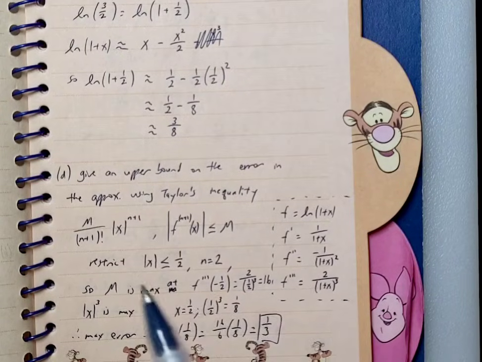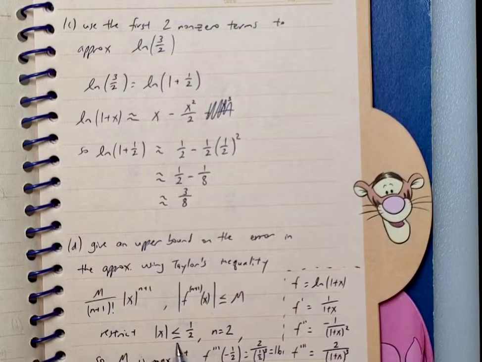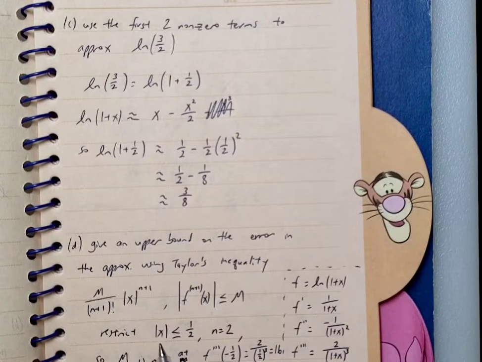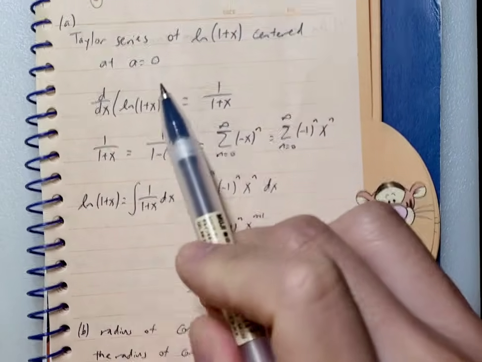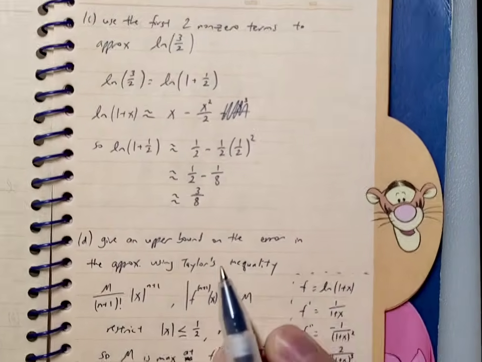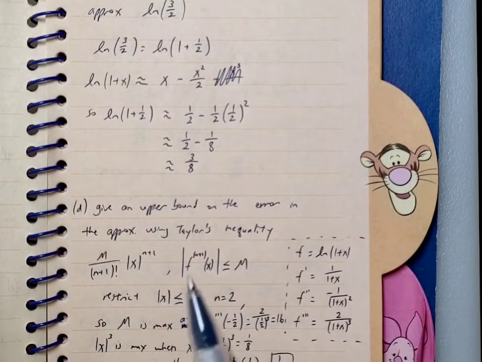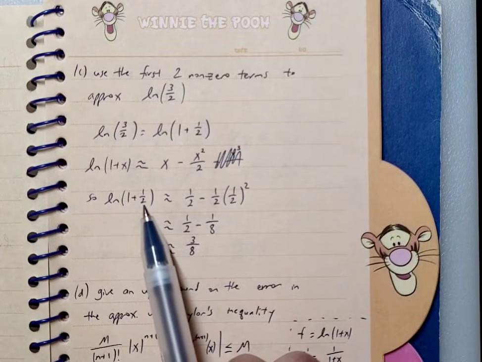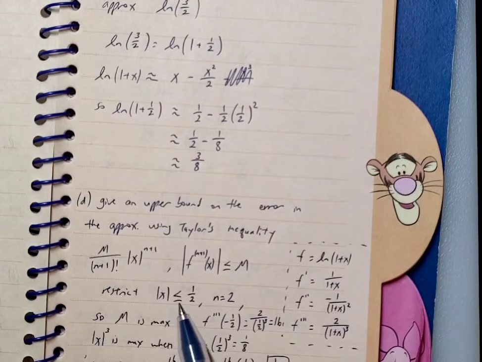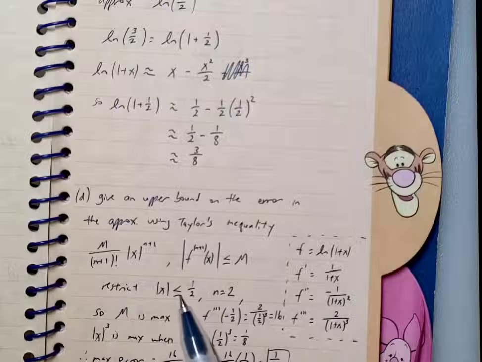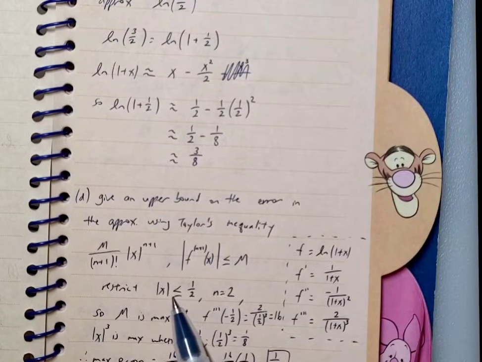Now we've got to maximize this derivative within a certain constraint of x. What's the constraint? Well, we're going to restrict absolute value of x to be less than or equal to half. Why do we do that? First of all, it should be x minus a, where a is the center, so a is 0. Now, from the center, how far do we go out? Since we're centered at 0 and we're evaluating at half, we just go out to half. So we restrict absolute value of x to be less than or equal to half, which means x can be between negative half and half, by the way.